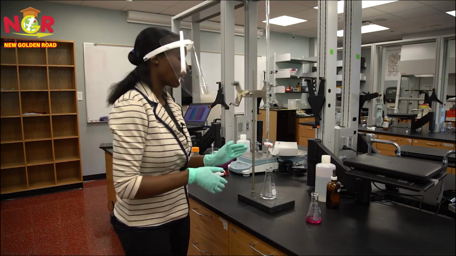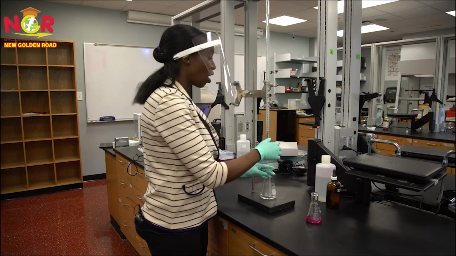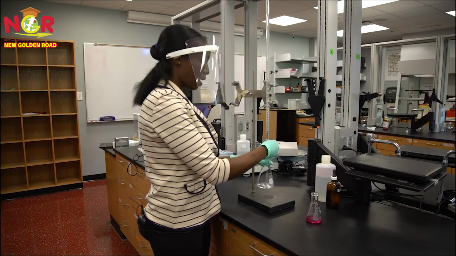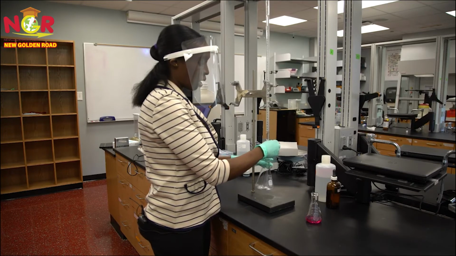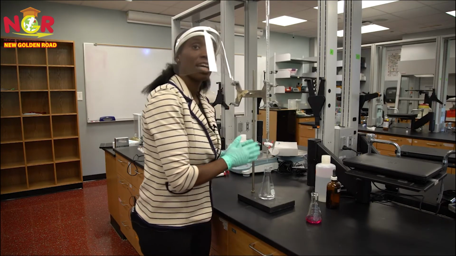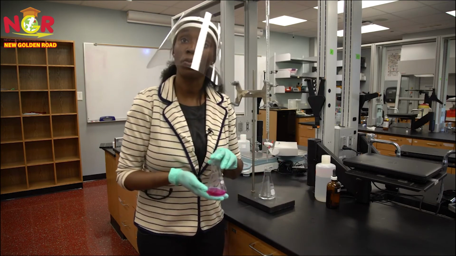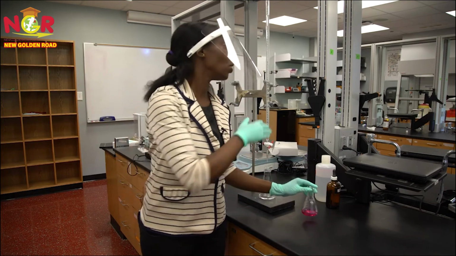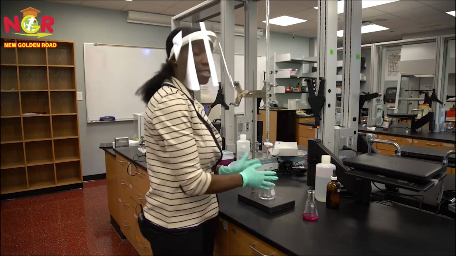Now, using our burette and Erlenmeyer, all I have to do, after I have added my phenolphthalein, is to pipette and shake until the point where there's a color change, and I should observe my pink color, showing that it's basic. Now, I can use the data that I have obtained from this to calculate how much acetic acid is present in my vinegar.